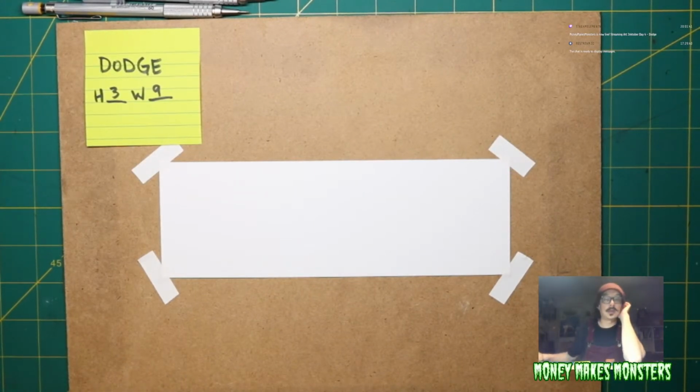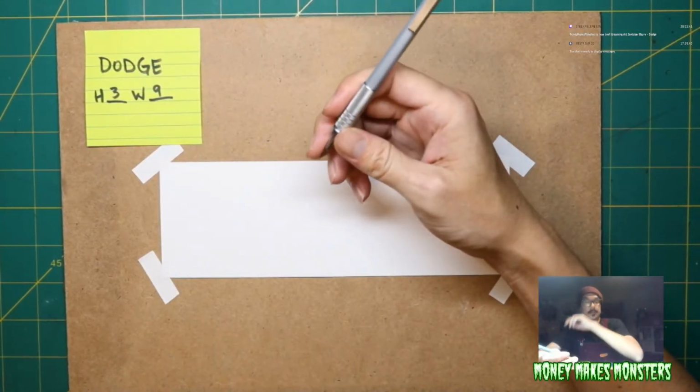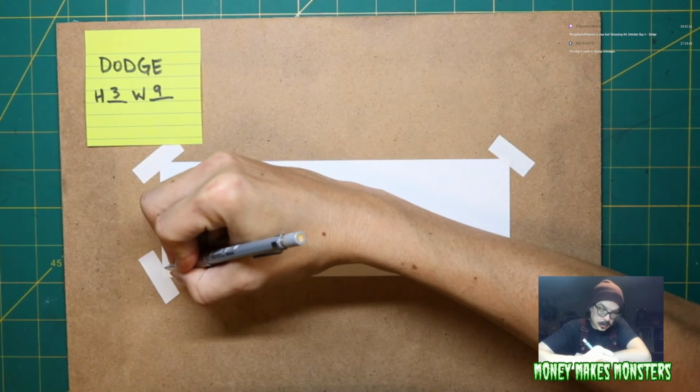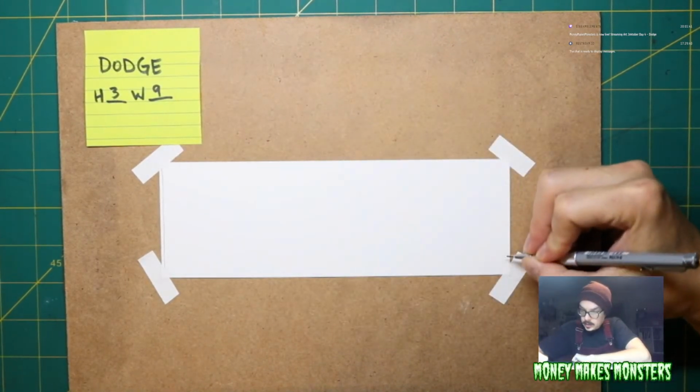Okay, let's get started drawing before it turns into 8:30 and we run out of time. So real thin line here, real thin line here.